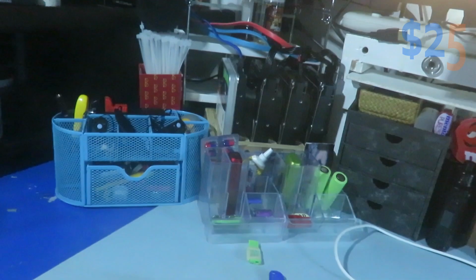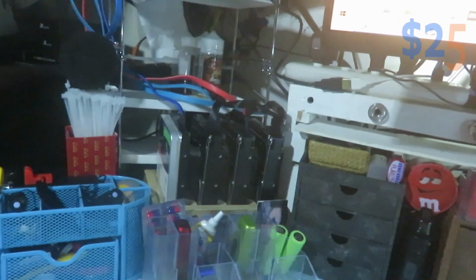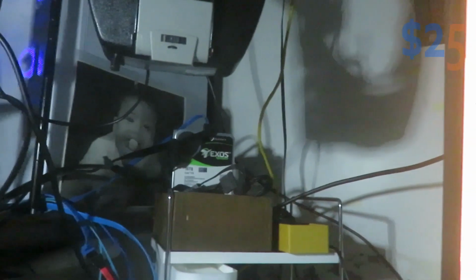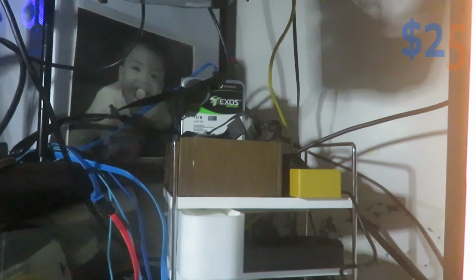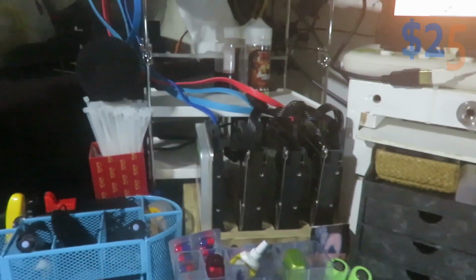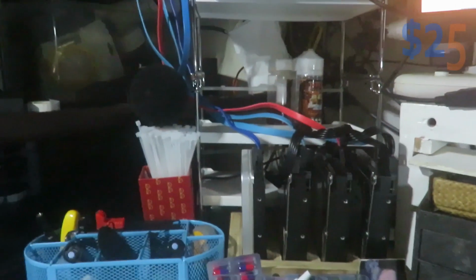So, there's 1, 2, 3, 4 drives. There's the drive up there we're backing up. But you ought to be able to see that drive up top here. And as I already mentioned, these are other drives with backup and various things. Looks like this camera's battery's about to die.